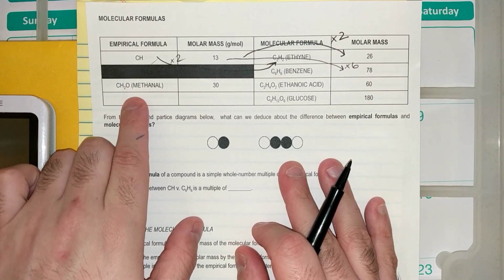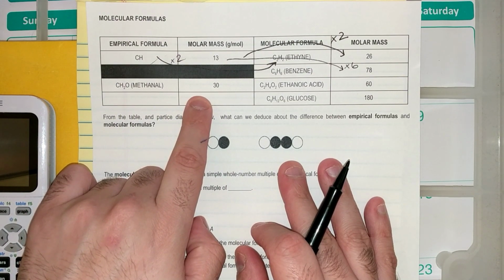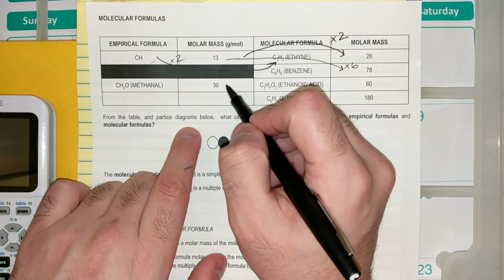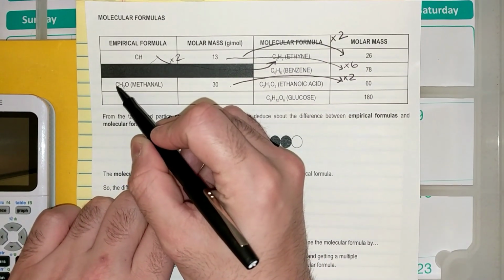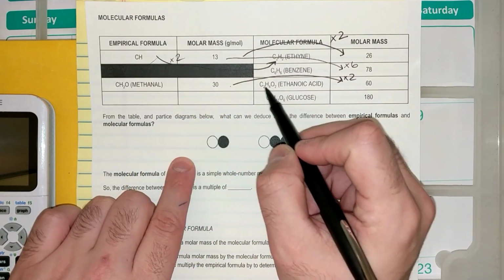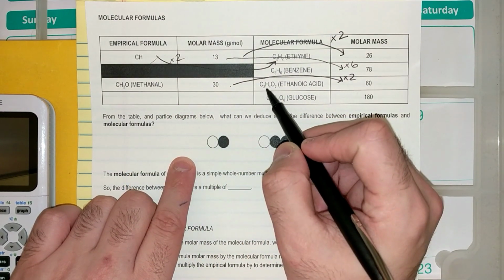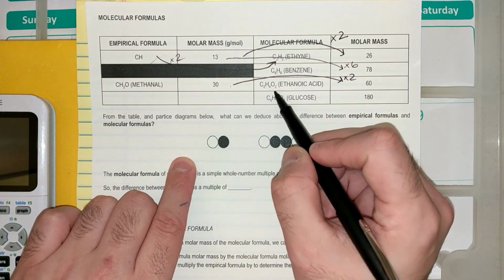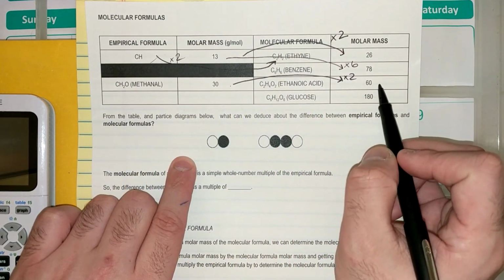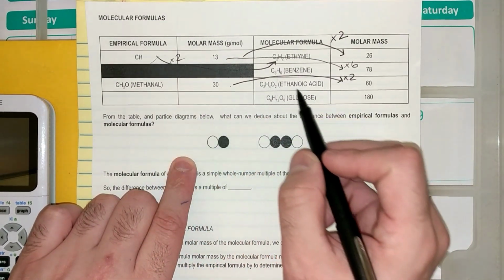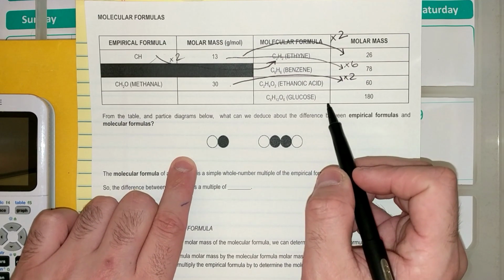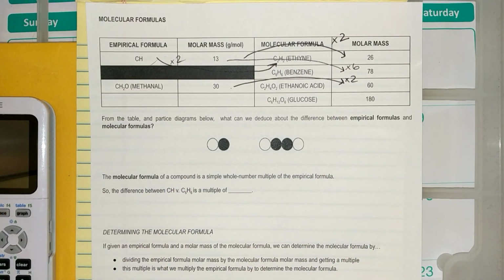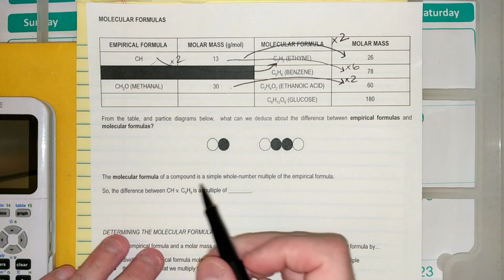Same thing with CH2O. Its molar mass is 30. If I multiply the formula by 2 and I get a molecular formula, I multiply everything by 2, so 2 times C is C2, 2 times H2 is H4, 2 times 1 O is O2. C2H4O2 has a molar mass of 60. If I multiply by 6, I get glucose, C6H12O6. Right, so to go from empirical to molecular, I'm multiplying by some factor.